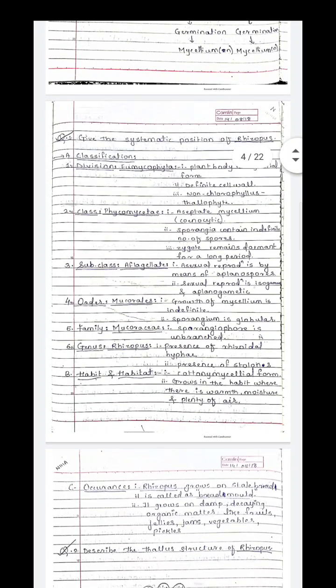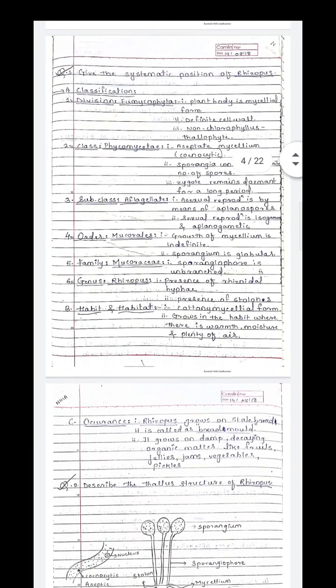And then the habit and habitat of the Rhizopus. This Rhizopus has a cottony mycelium. That means it looks like cotton. As you know cotton, in the same way its mycelium has a whitish growth. That's why they are called the cottony mycelium. And mostly it is observed in conditions of warmth, moisture and plenty of air.